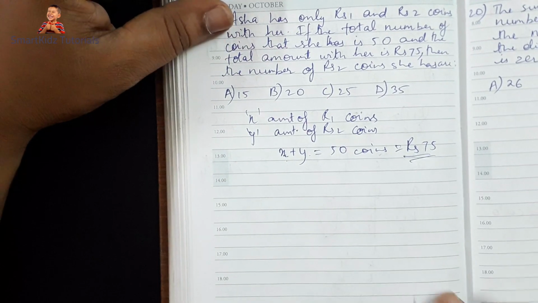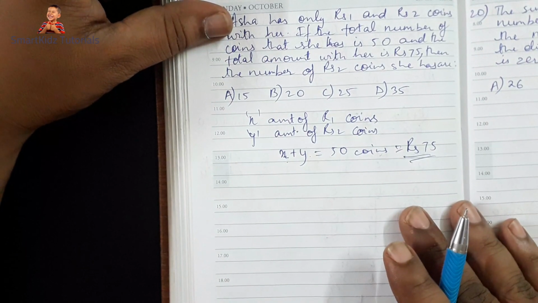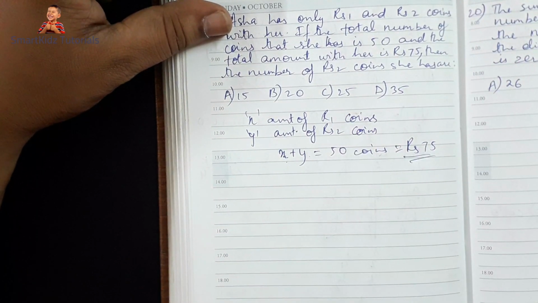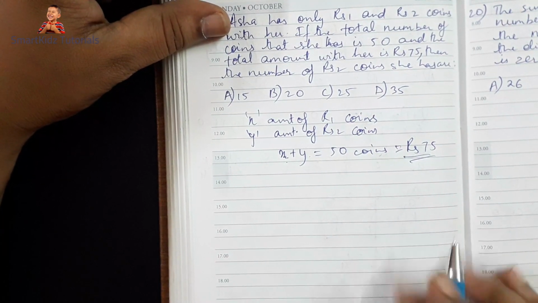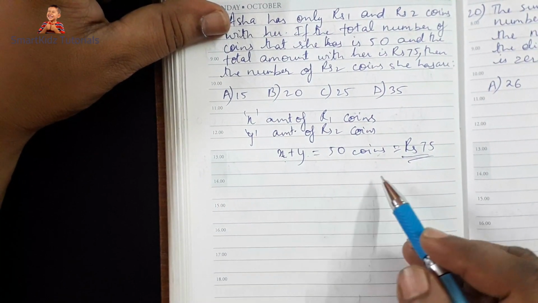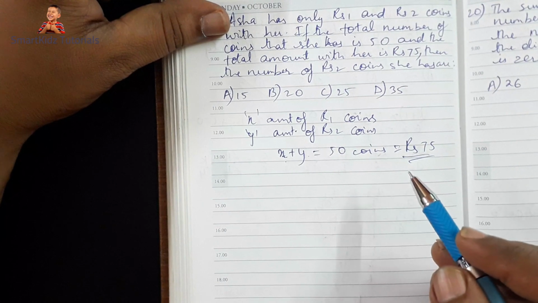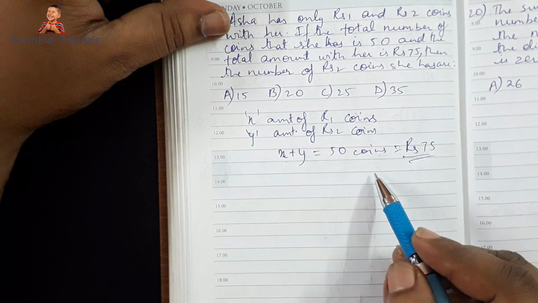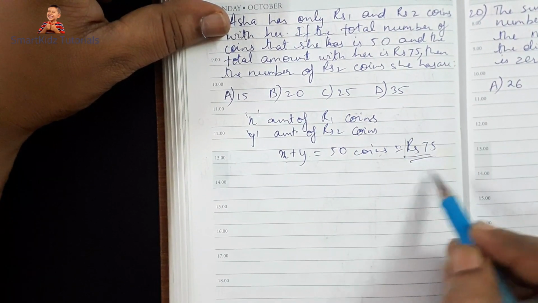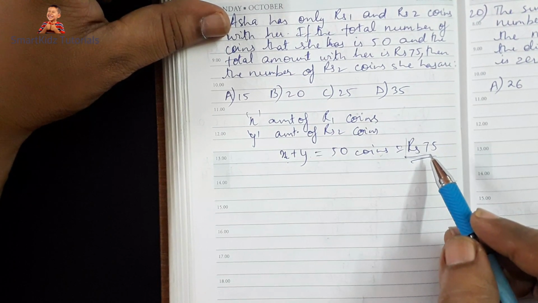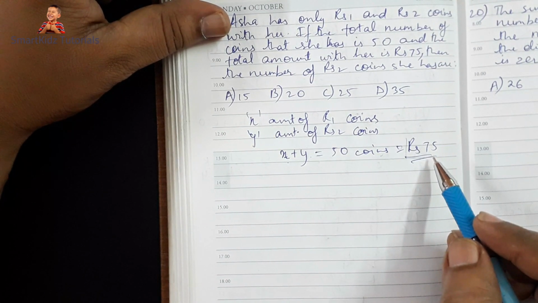What we are asked is to find out how many 2 rupee coins she actually has. The 2 rupee coins with the 1 rupee coins should come up to 50 coins, plus the total amount should come up to 75 rupees.